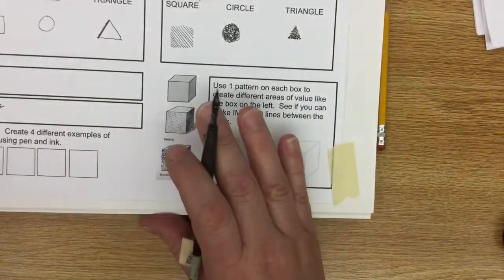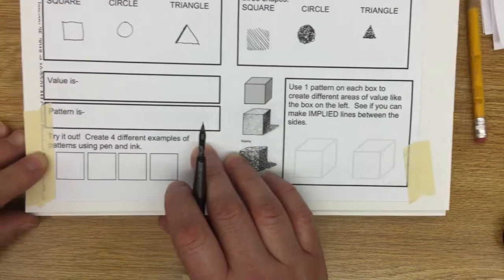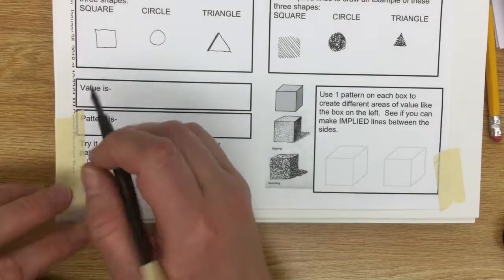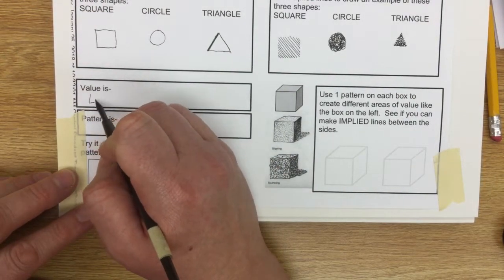All right, so once we have this, lightness and value, let's go over and talk about those definitions. Value is basically the lightness and darkness.